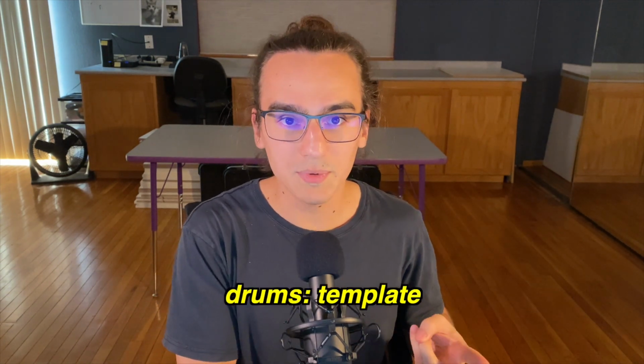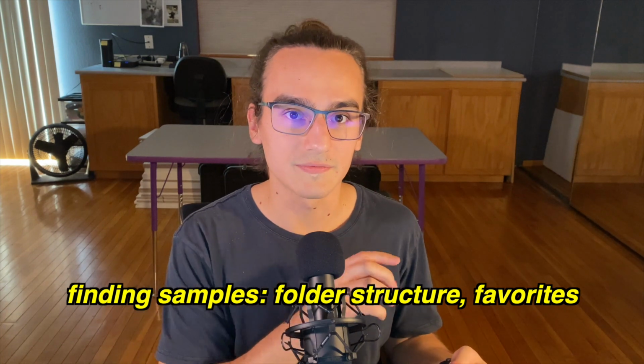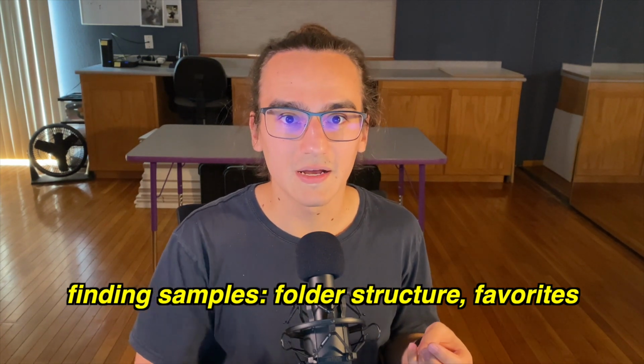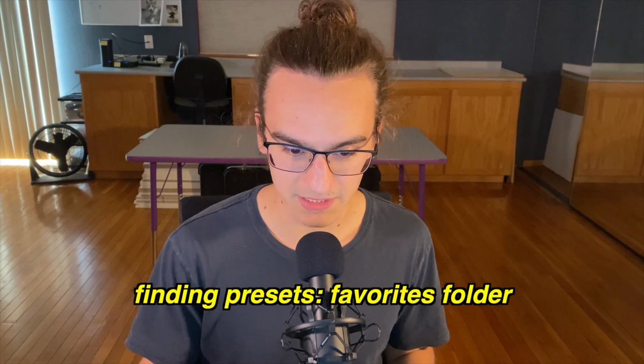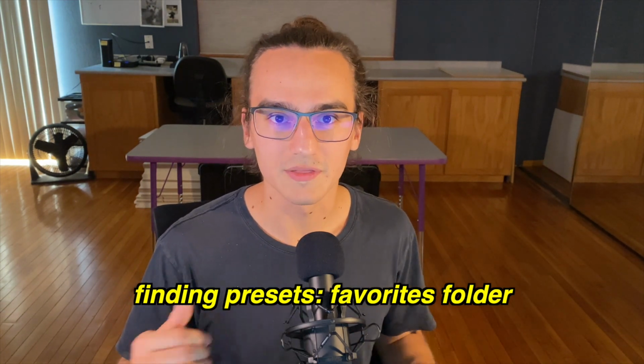And then really write down all of these observations and figure out ways to fix them. If it takes you a long time to set up drums, you could use a template or have drums already loaded up in your template. If it takes you a long time to find good samples, work on folder structure organization or making a favorites folder of really quick and easy stuff to pull from. And if you find yourself scrolling through presets in the same way, the same advice works for that. Make a favorites folder and you can cut out all that time of searching for the best presets.